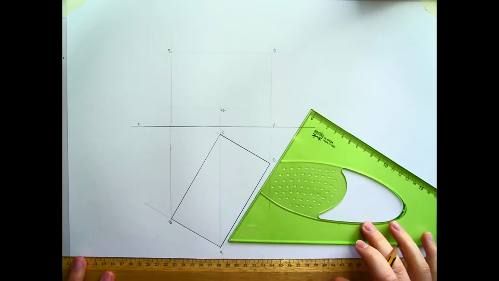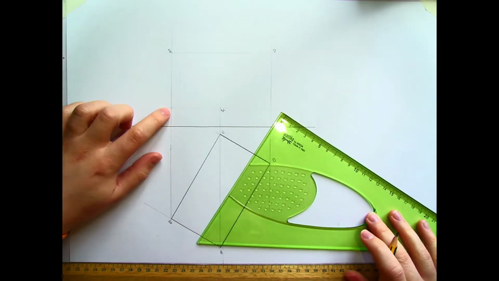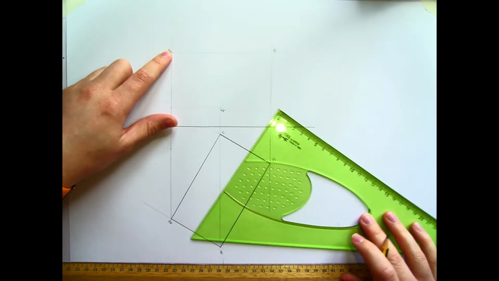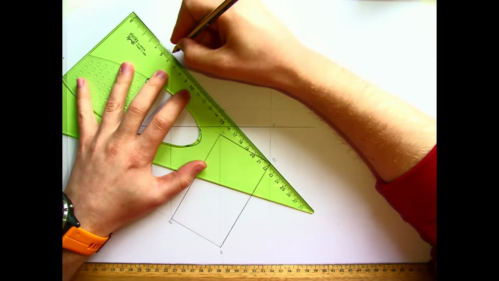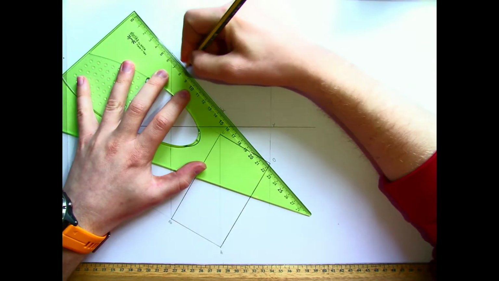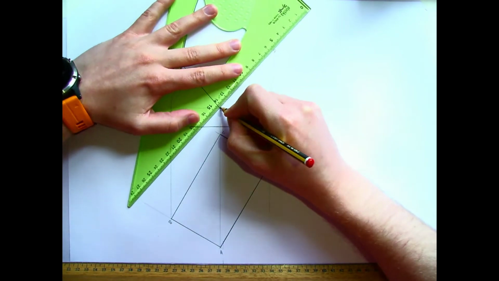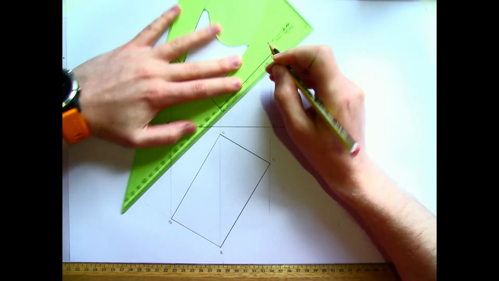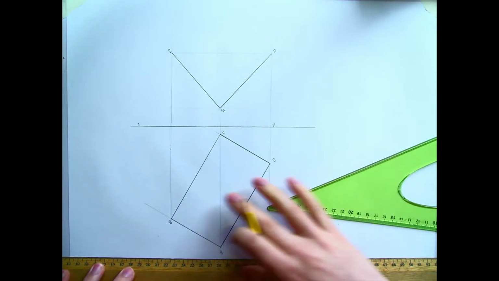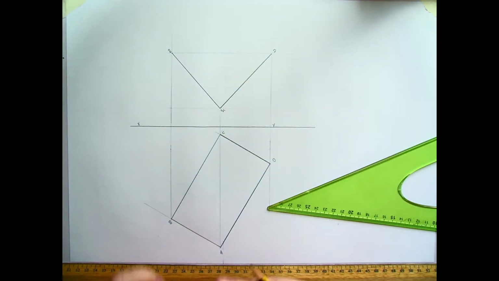So I just need to find the corresponding points. So measured up here at 20 and then also the 60 as well. So just going to join up the points. So A joins to B, which joins to C, which also joins to D. So that's part of the elevation and the plan where I have the outside lines formed.